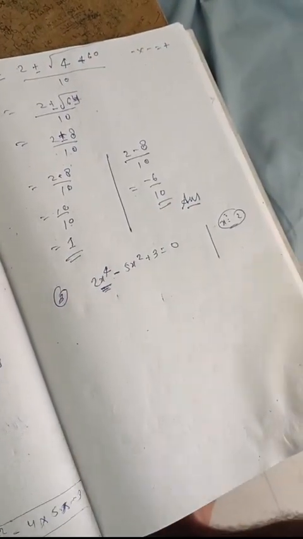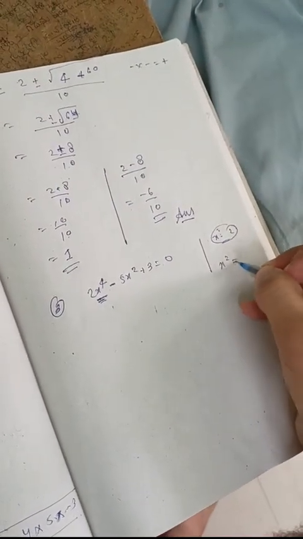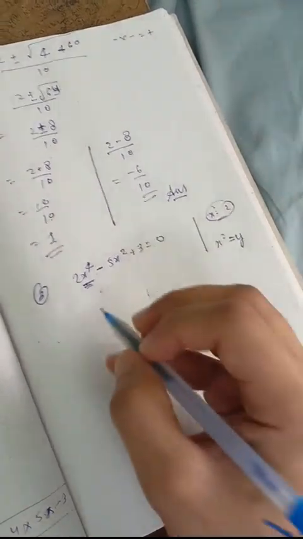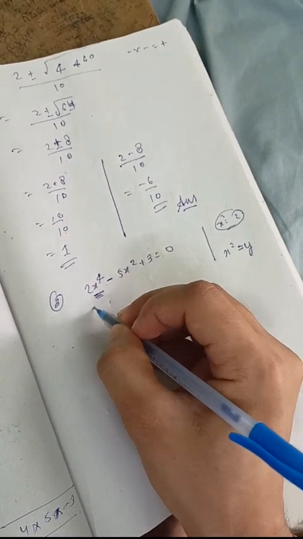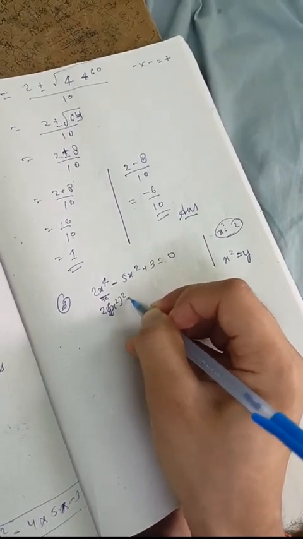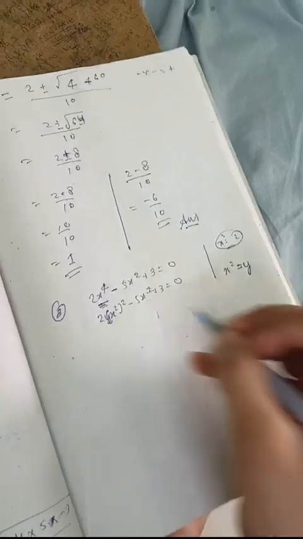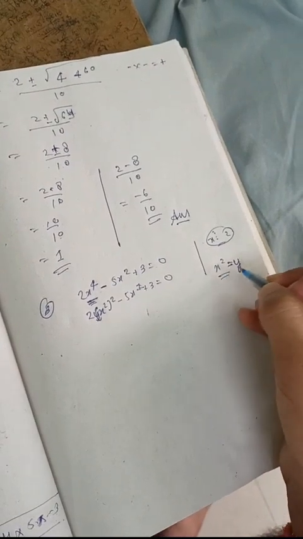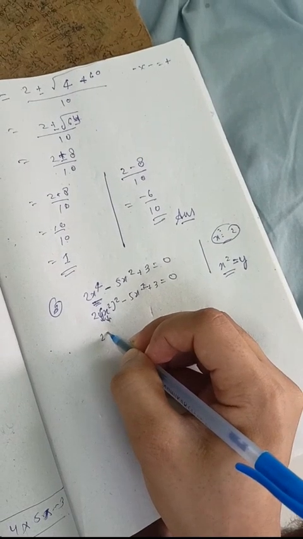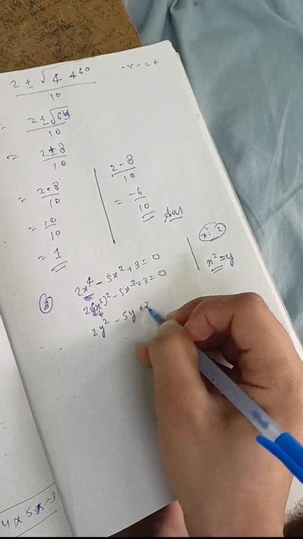Then how can we change this into a quadratic equation? Take x square as another variable. Suppose I take x square as y, then it becomes 2x square squared minus 5x square plus 3 equal to 0. Now we replace x square by y, so it becomes 2y square minus 5y plus 3 equal to 0.